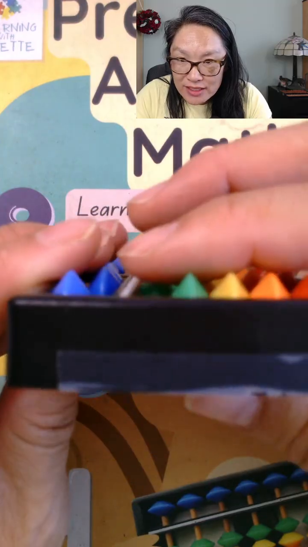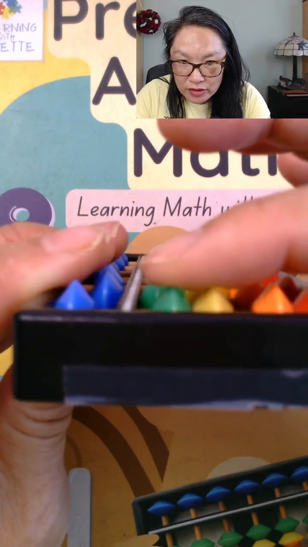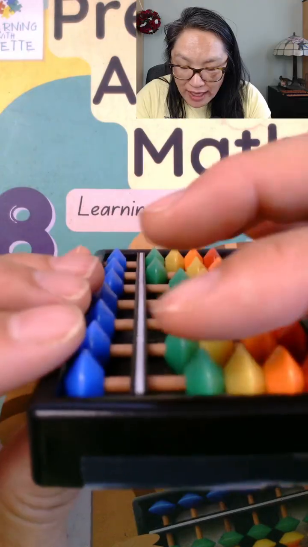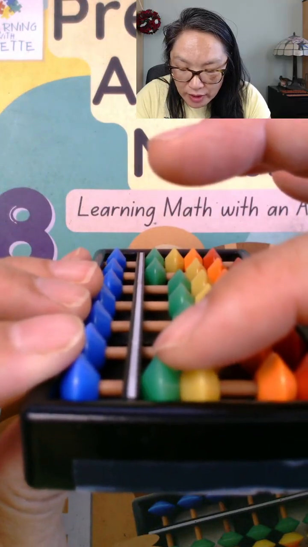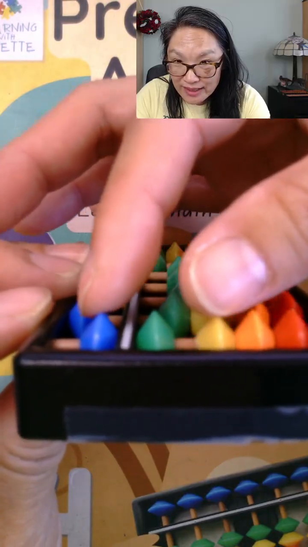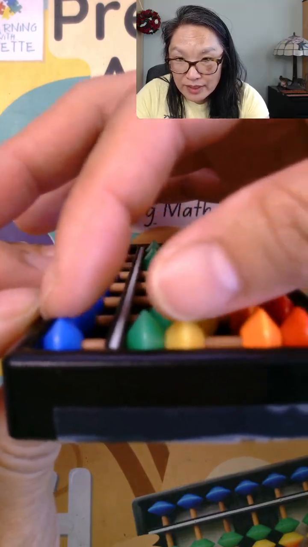If you notice that the beads have an edge, because they have an edge, you want to use your fingers to move the beads. So when I move the beads, I go 200, or I do 400. If I do them together, I use my thumb, I just use the edge. I'm showing you how I use the abacus with the edges.